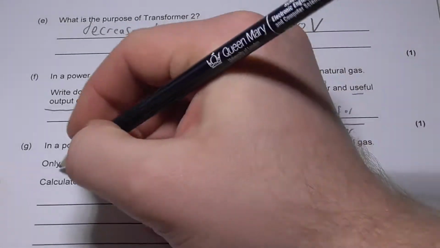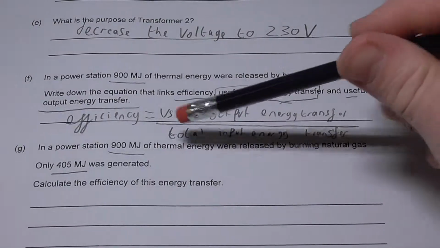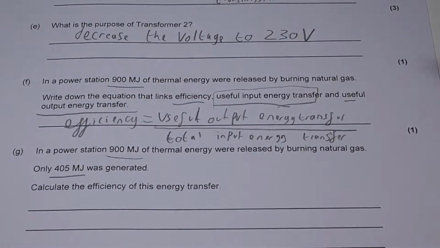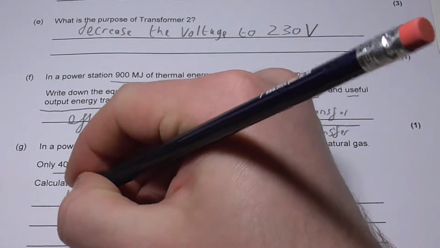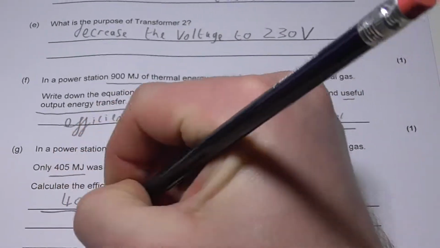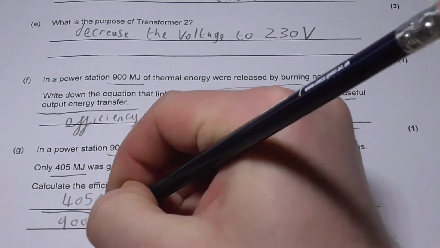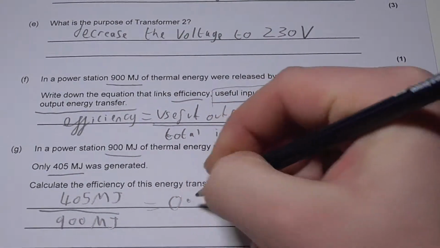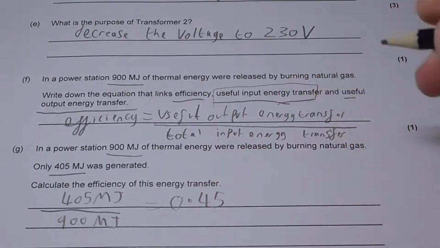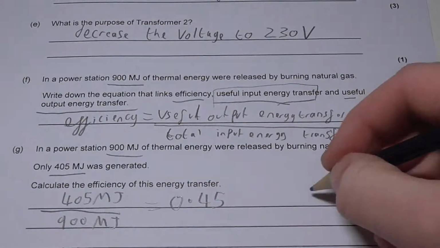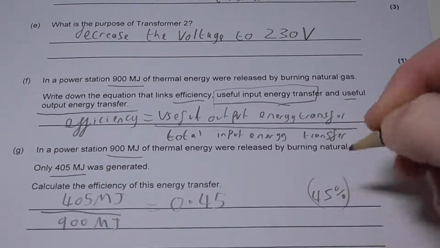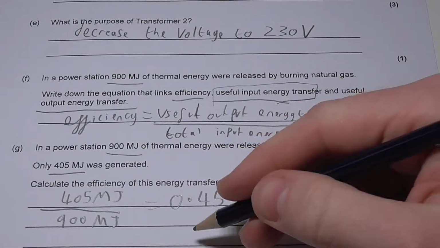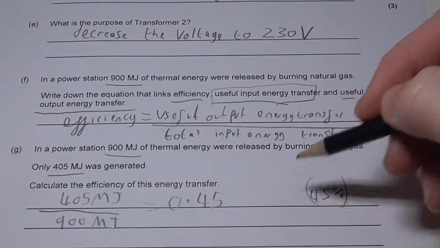Now we just have to work out the efficiency. We've already said we gave 900 megajoules. Only 405 comes out. So we have to do our useful, which is 405 megajoules, divided by 900 megajoules. Because the units are the same, we can leave them as they are, and that will give us 0.45. Now you can convert that to a percentage, which is 45%, but there's no need, you can leave it as a decimal. Just remember, efficiency must always be between 0 and 1, which is between 0% and 100%.